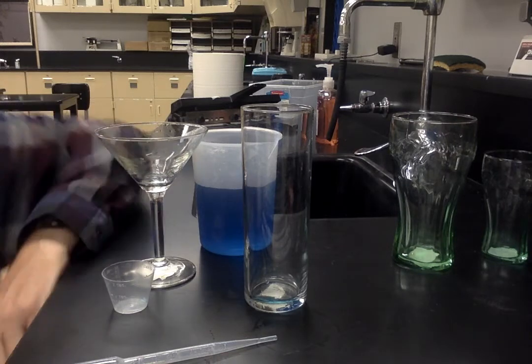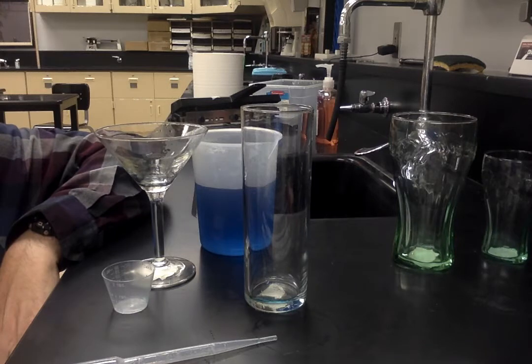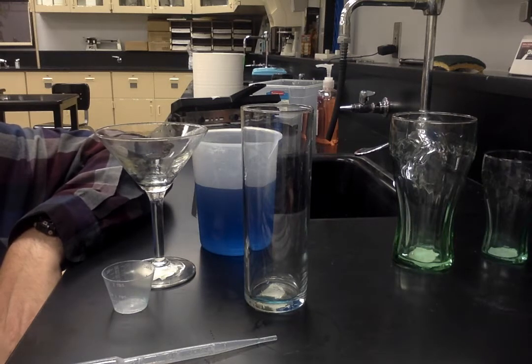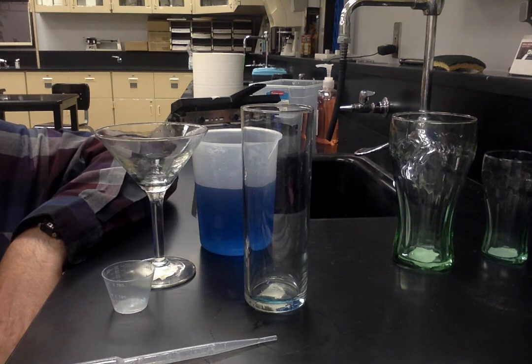So your goal is to plot that out. We won't connect the dots. We won't do a line of best fit, but you're going to have a bunch of dots on a graph. You're going to plot height of liquid compared to tabletop versus volume of liquid. So height is going to be on the vertical axis and volume is going to be on the horizontal axis. So I hope that helps.